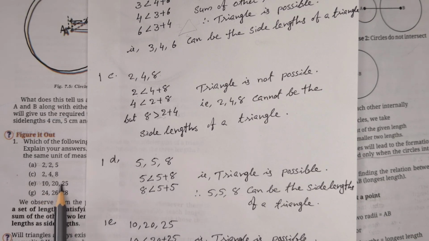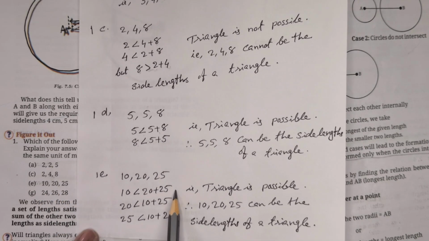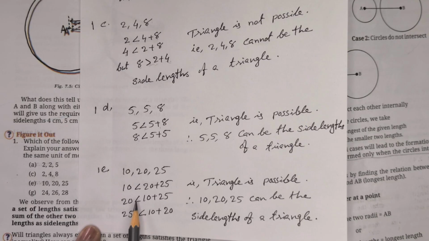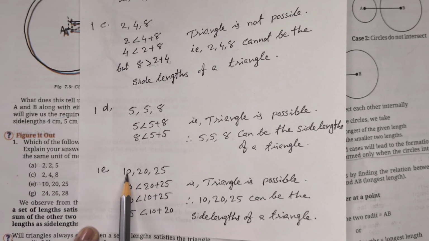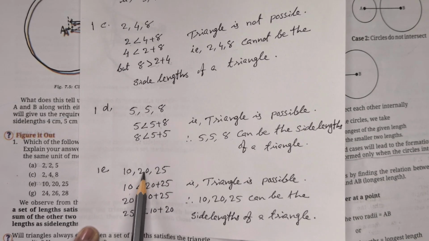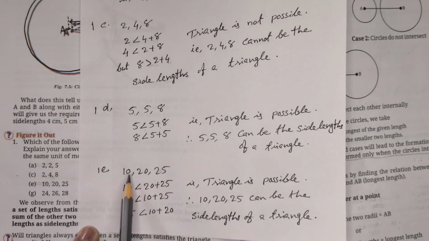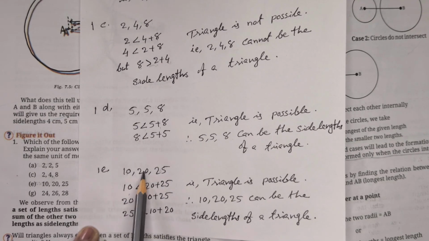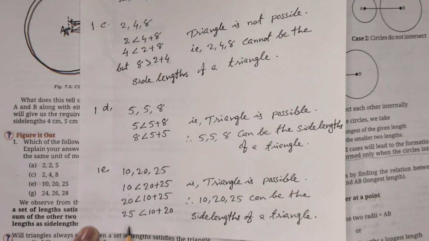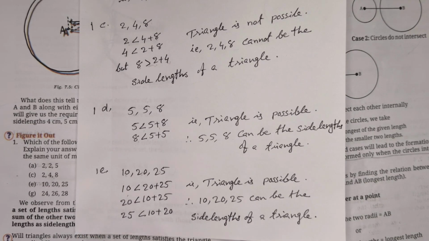Next one 10, 20, 25. That also the same way here. 10 is less than the sum of these 2. 20 is less than the sum of the other two, and 25 is less than the first two numbers, 10 plus 20. Therefore, a triangle is possible. If a triangle is possible, this can be the side length of the triangle.